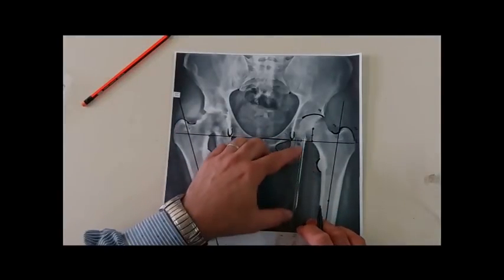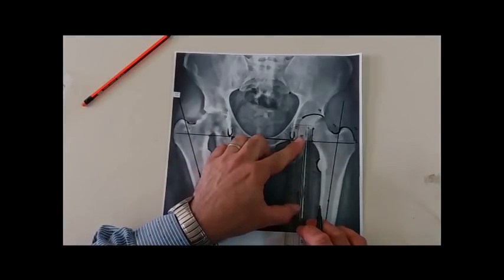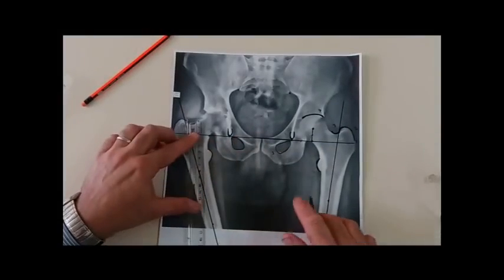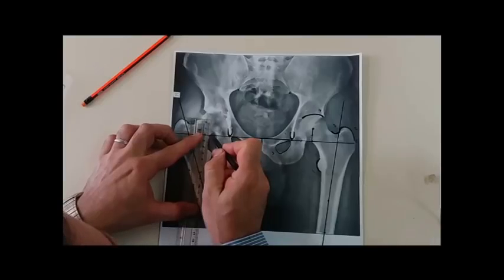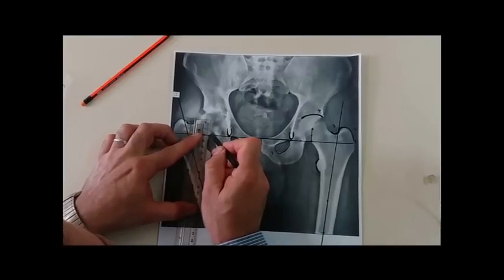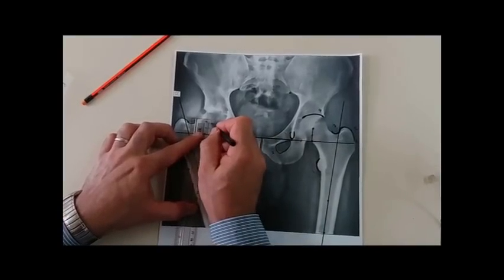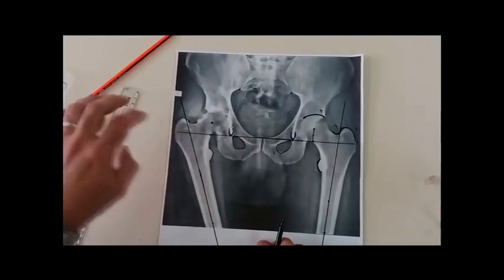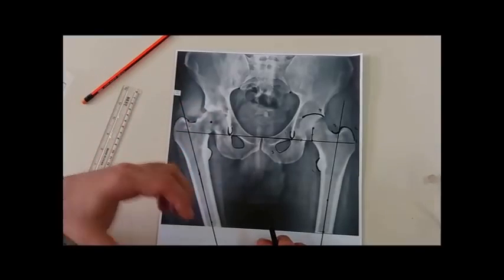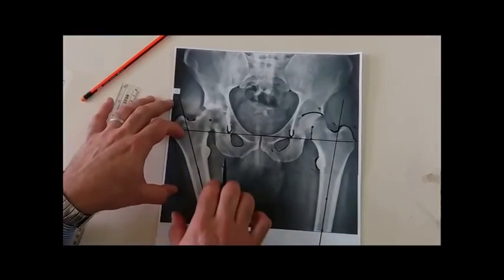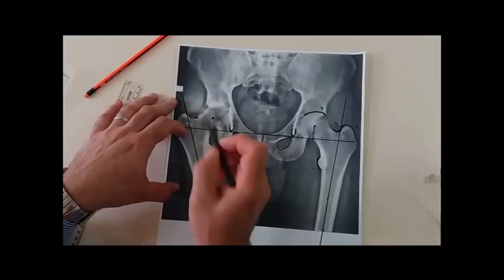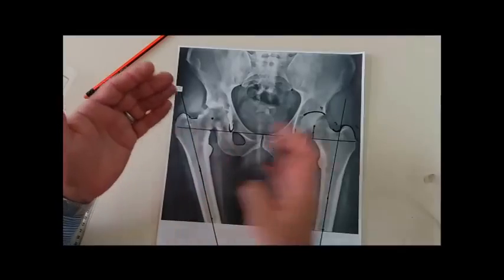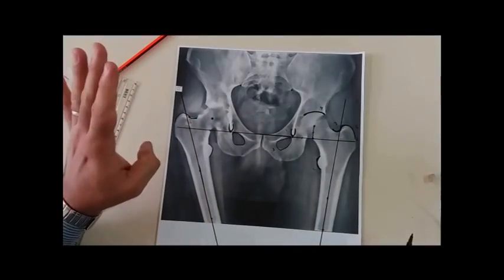And I measure the vertical line, which is about 20 millimeters, also perpendicularly from this side. So the center of rotation for the abnormal side will be something like here. This point is very important because when I am doing the replacement and after finishing my job, the center of rotation of the hip should be at this point to have symmetrical centers of rotation for both sides.